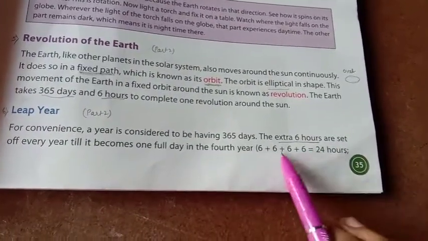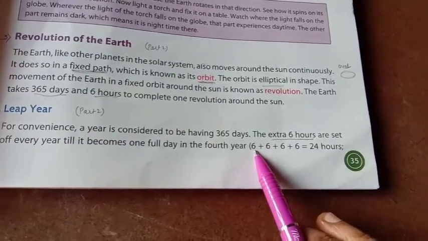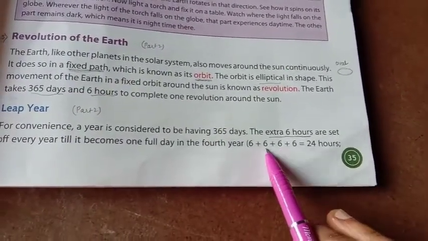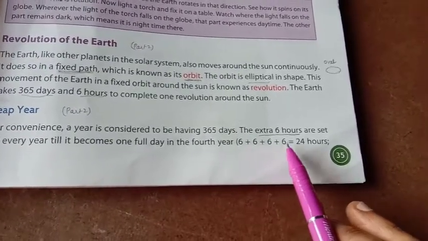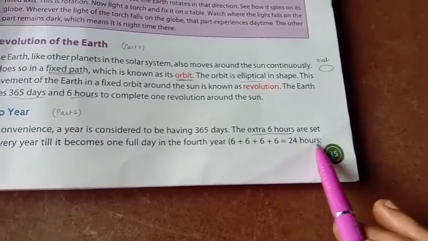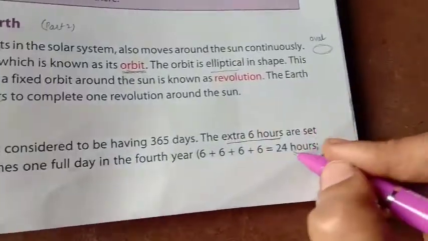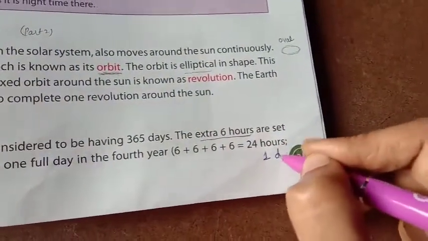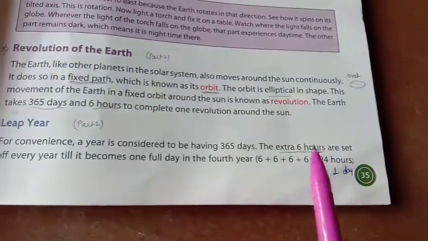See what we have done: 6 hours of the first year, 6 hours of the second year, 6 hours of the third year and 6 hours of the 4th year count up to 24 hours. And 24 hours means how much? 1 day. Okay, 24 hours means 1 day.